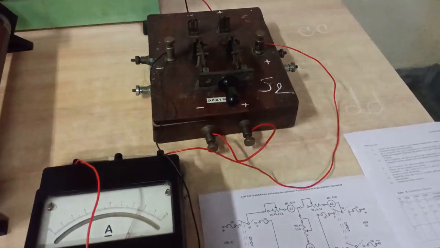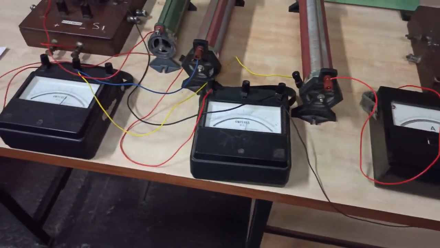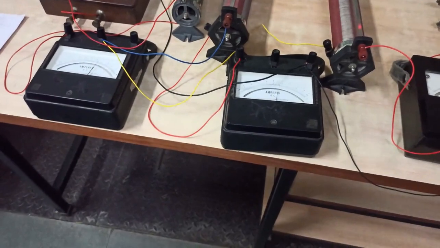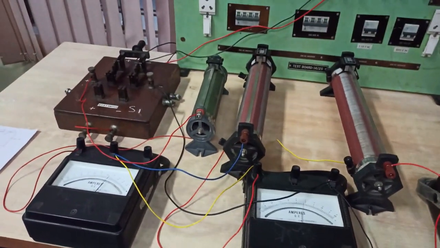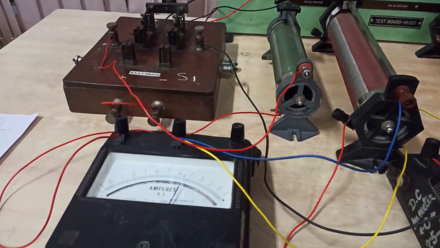So, in the circuit now we have only one active source, which is this 220 volt, and under this condition we will again note down the readings of the emitters.